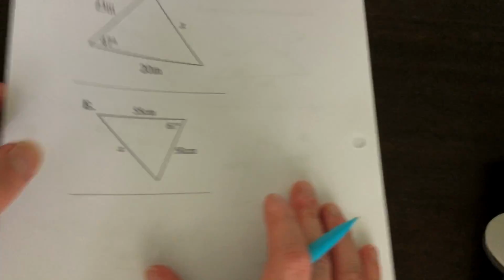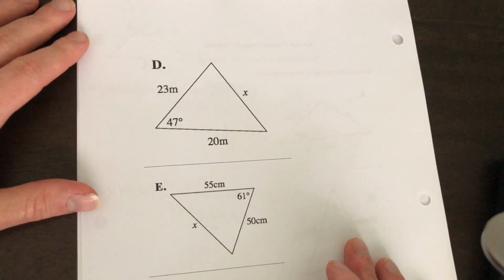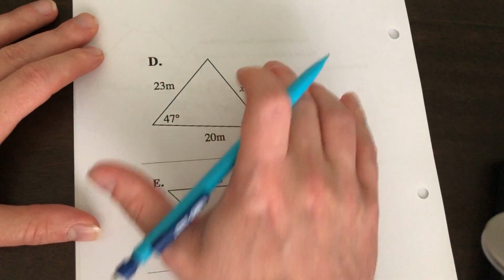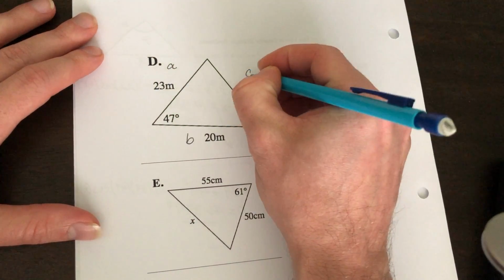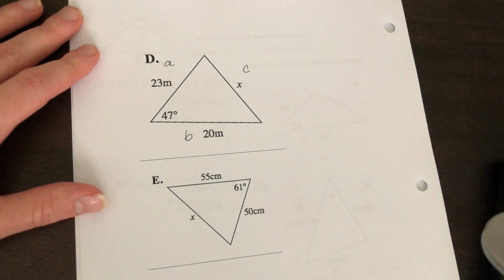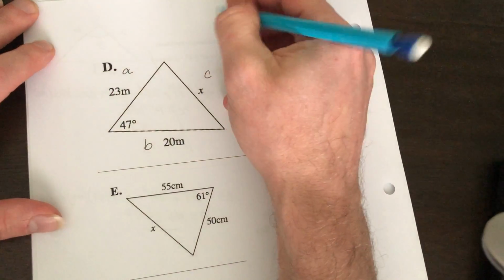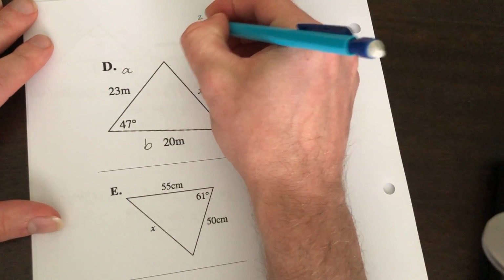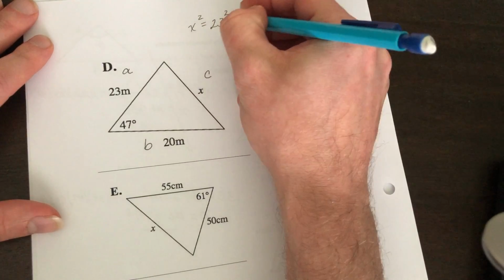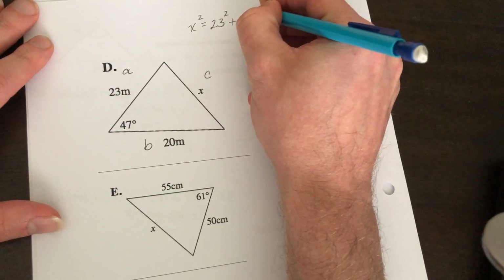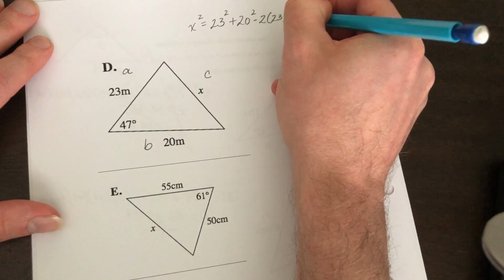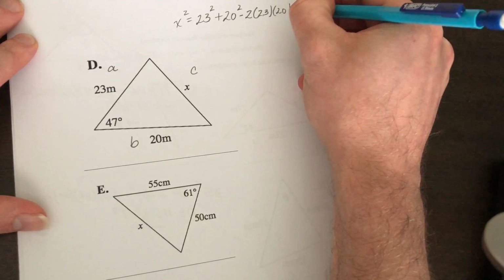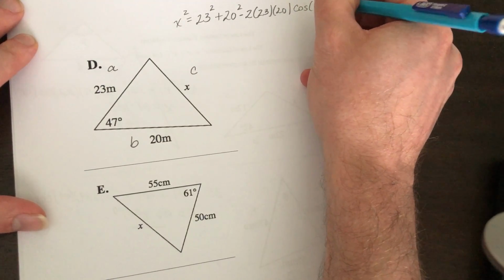Okay, this one. So we have two sides and an included angle, and we're looking for the third side. So this is A, this is your B, and this is your C. So we're going to do x squared is equal to 23 squared plus 20 squared minus 2 times 23 times 20 cosine of 47 degrees.